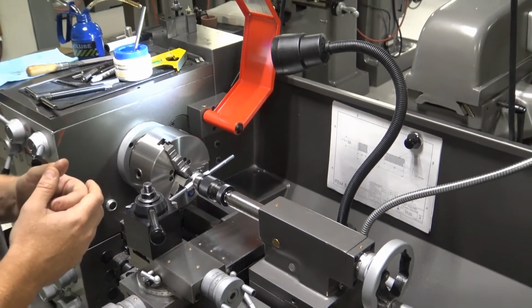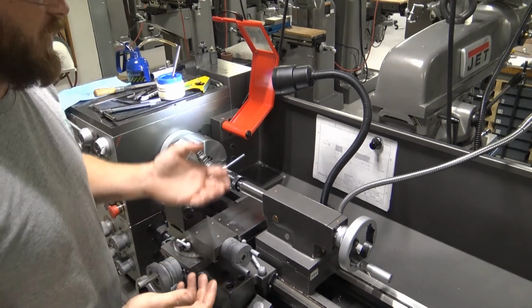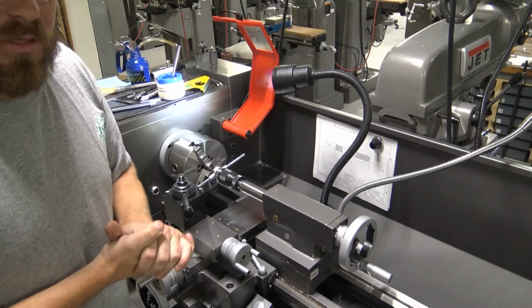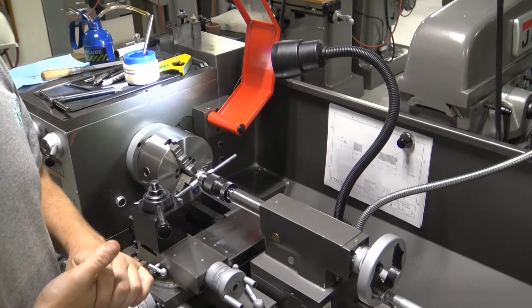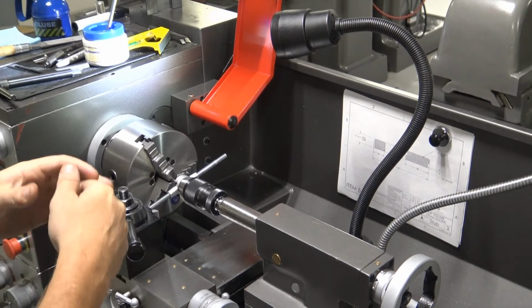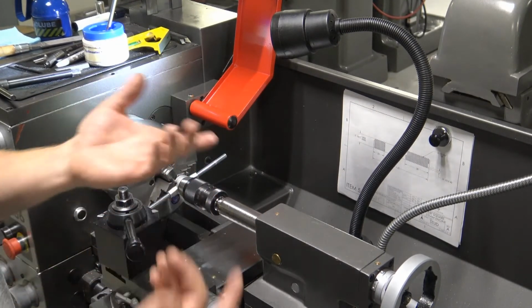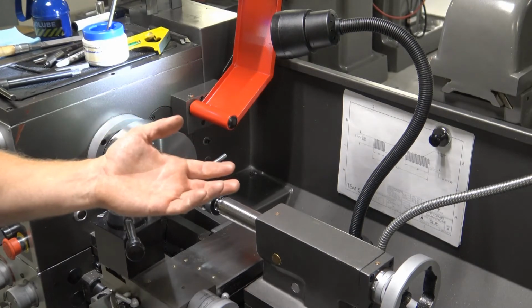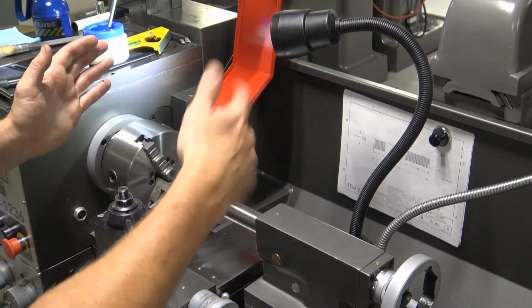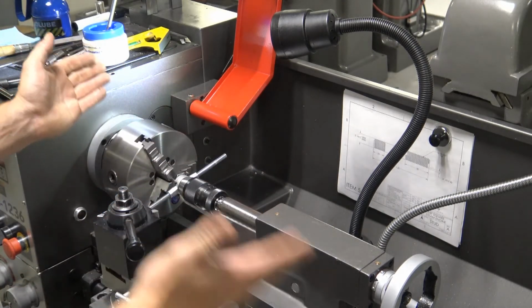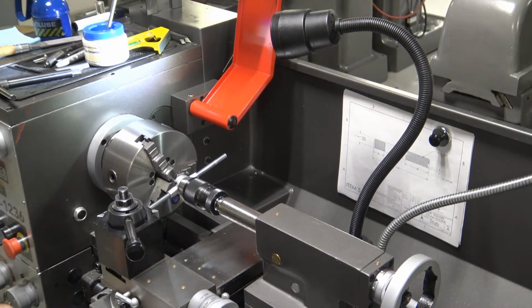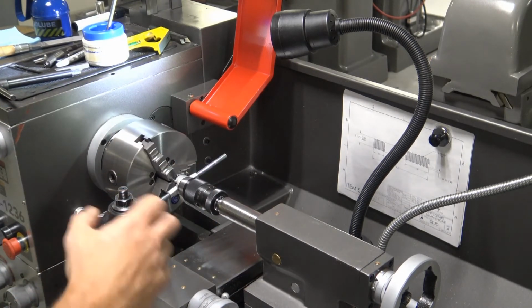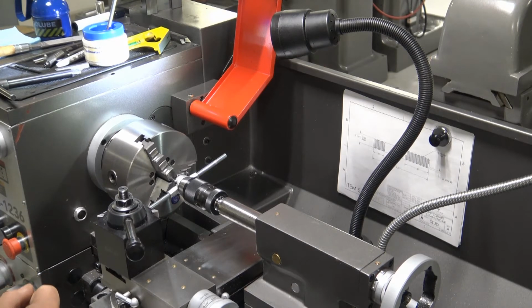Well, that goes back to knowing what our pitch is. What was our pitch on a 10-32? The pitch on a 10-32 is 1/32 of an inch. So how many full rotations will I need to get a 1/2 inch? I'd need 16, right? Because if I did 32 full revolutions, that would be an inch. So I only need a 1/2 inch, so half of 32 is 16. What we're going to do is count 16 full revolutions of this die, and that should give us our 1/2 inch.